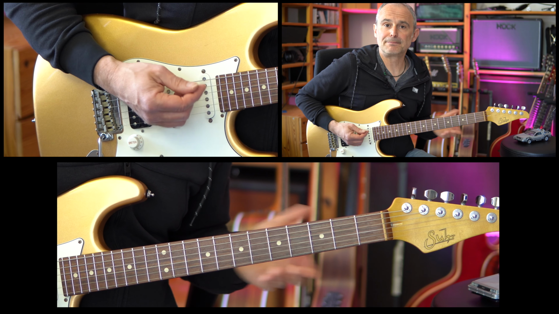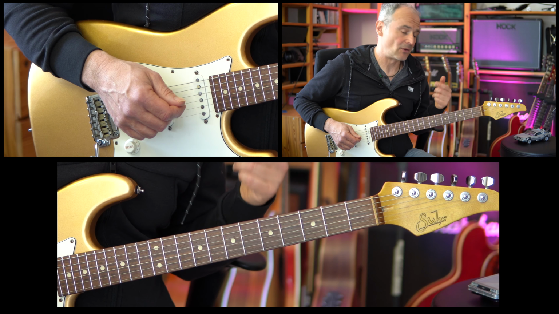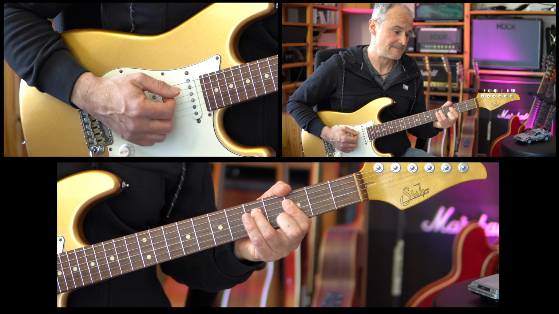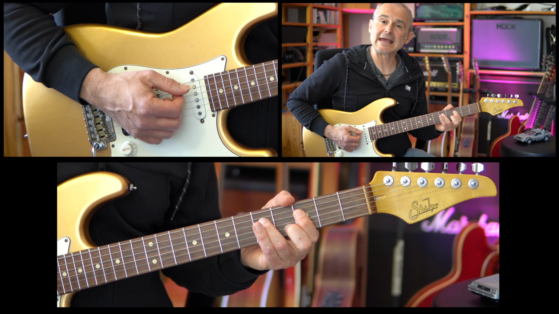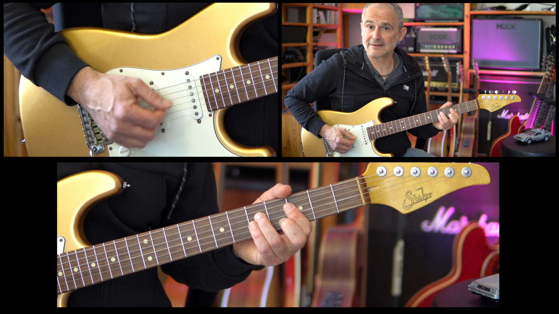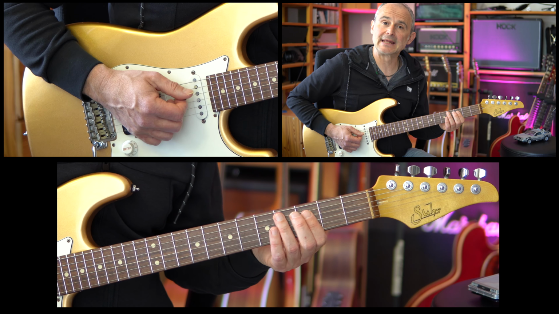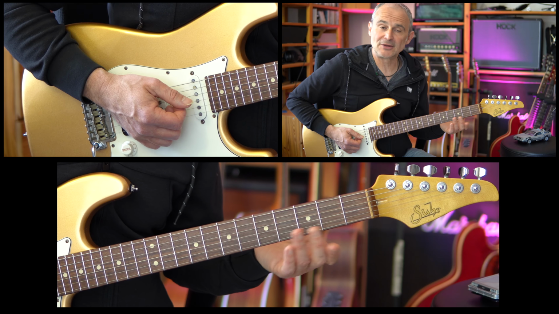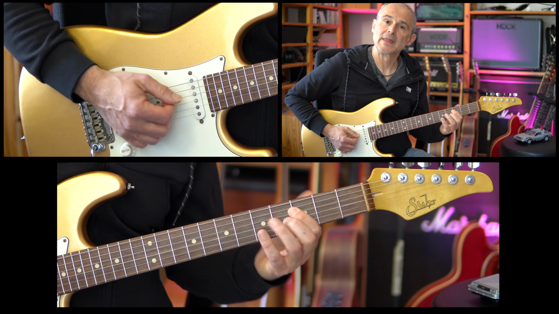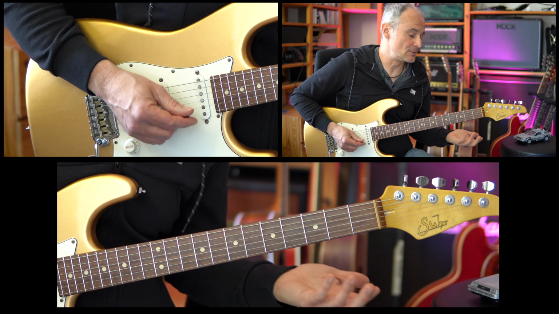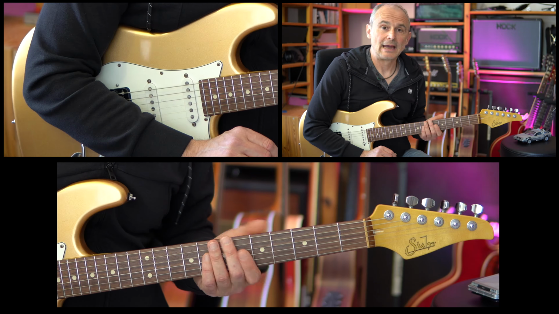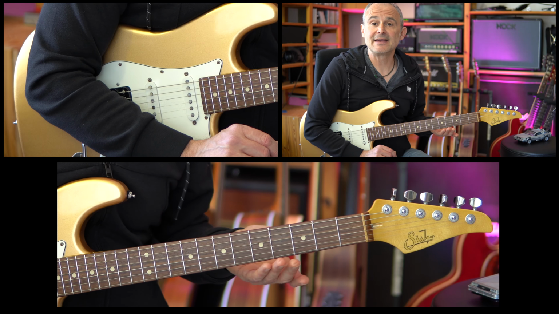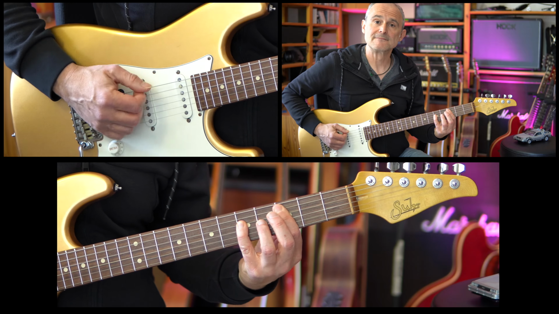So we're playing the basic version 3 times, and on the last repetition we're playing the E flat major triad 2 times, and then we're playing the B flat major triad 2 times. And this leads us to the chorus part. And the chorus part is played in the same way like the intro of the song.